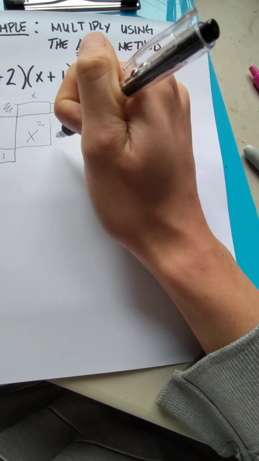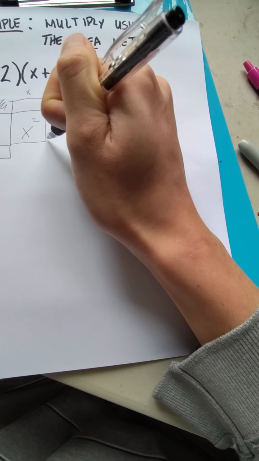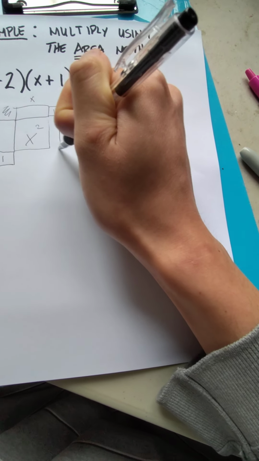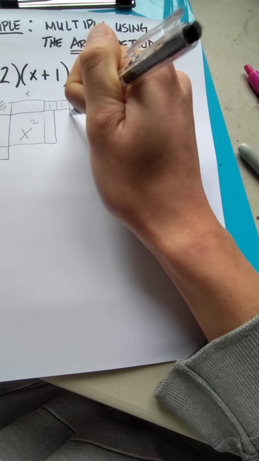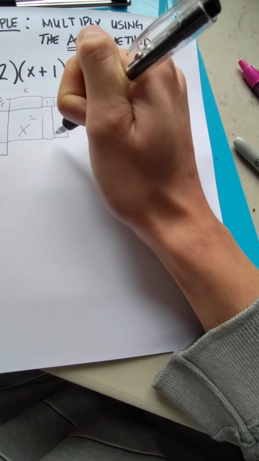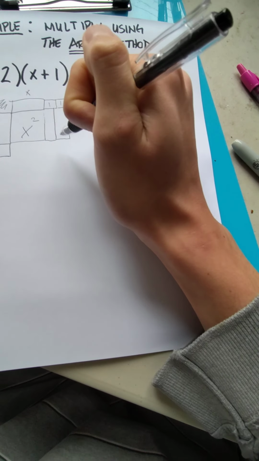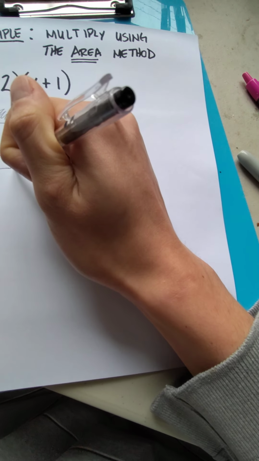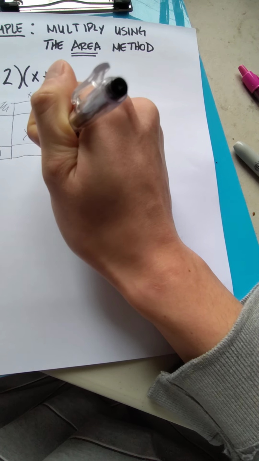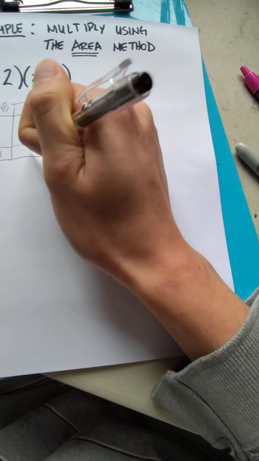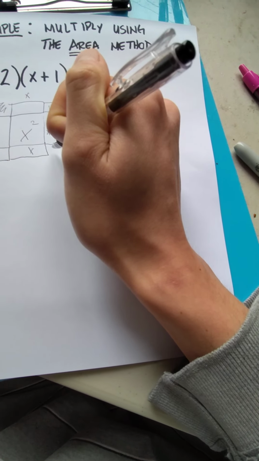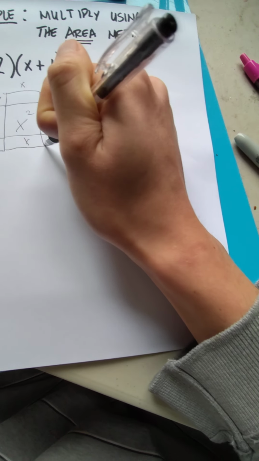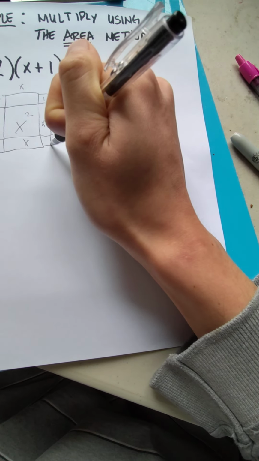So then x plus 2, 1 here, 1 here, and then x plus 1, so it's 1 here, x. Now completing this, we have 2 more tiles.